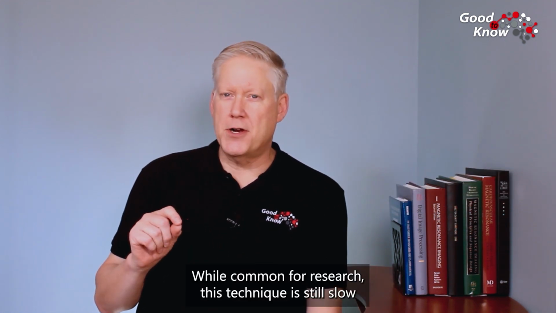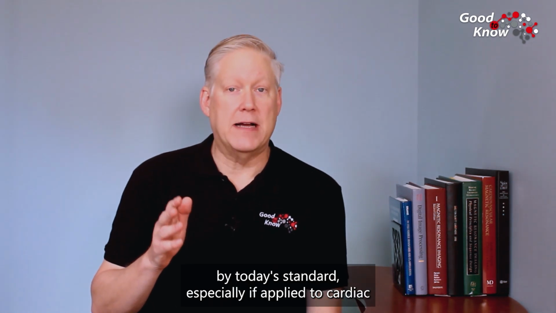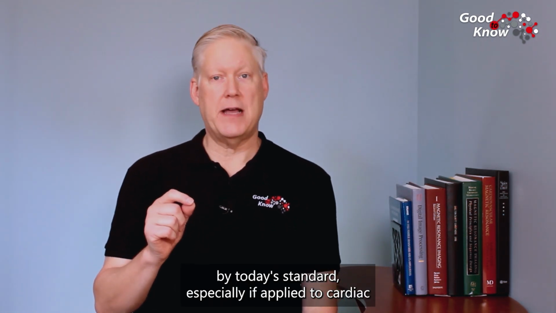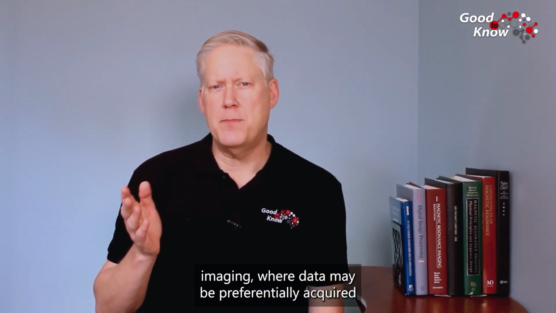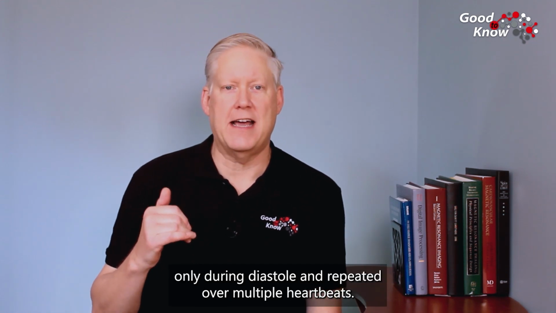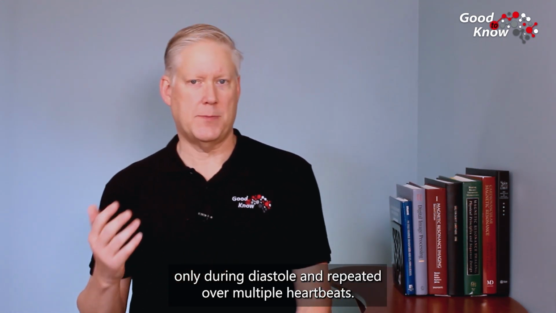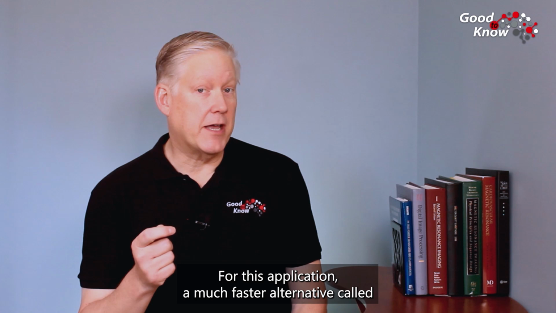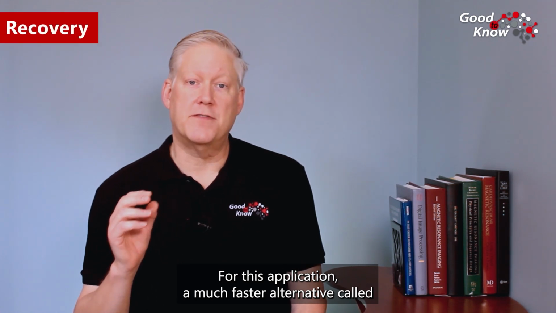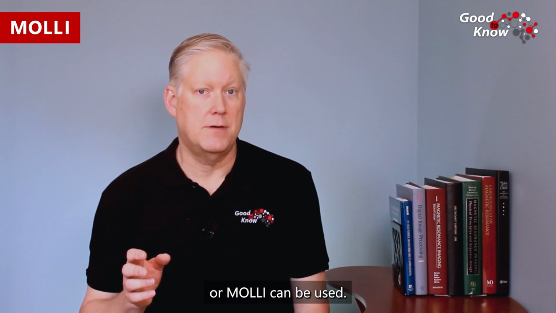While common for research, this technique is still slow by today's standards, especially if applied to cardiac imaging, where data may be preferentially acquired only during diastole and repeated over multiple heartbeats. For this application, a much faster alternative called Modified Look Locker Inversion Recovery, or MOLLI, can be used.